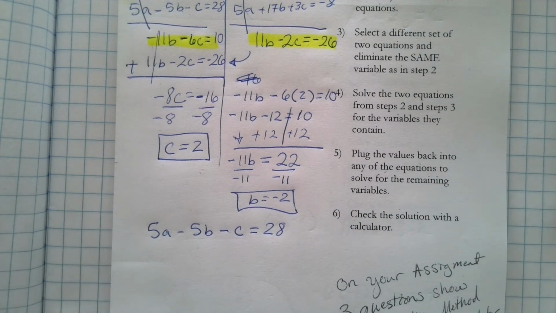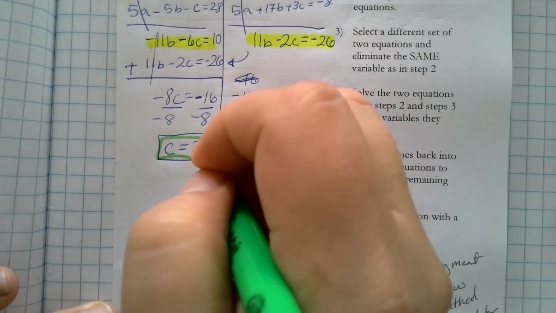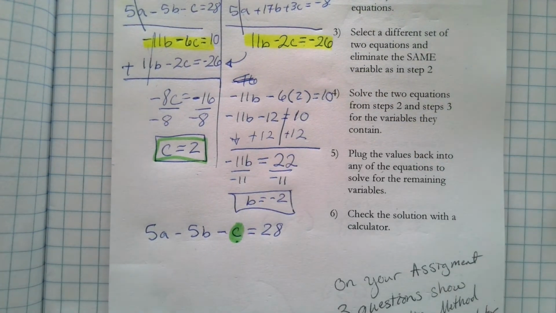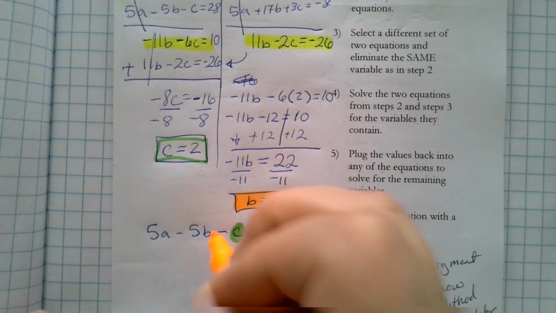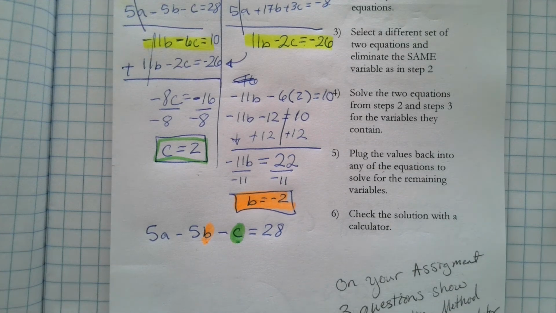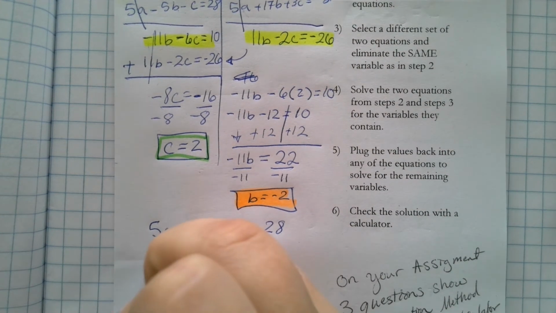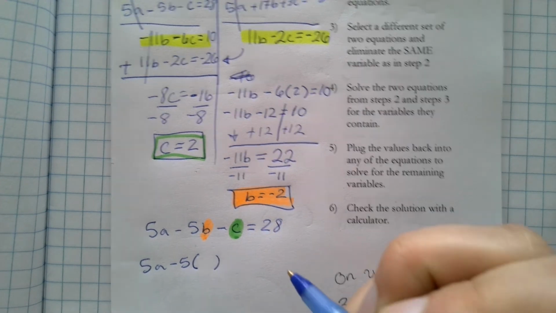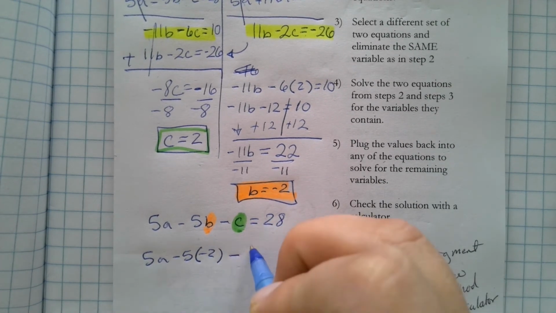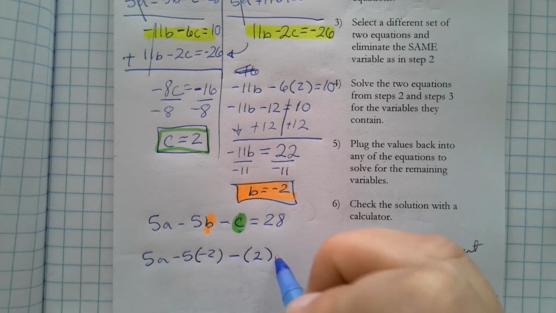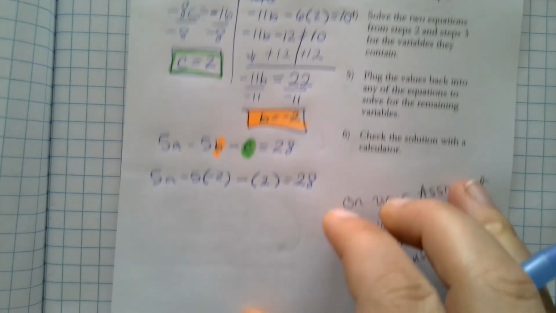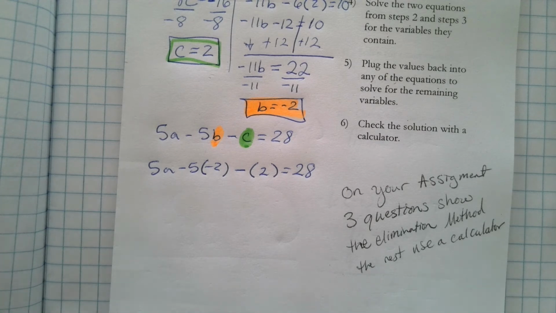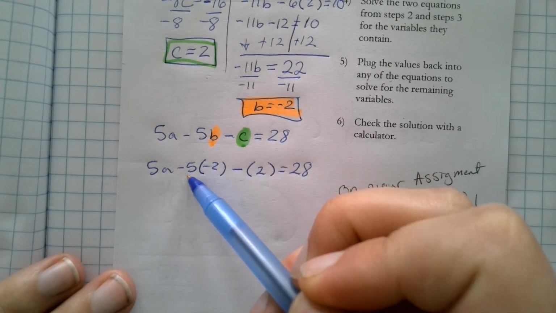Now all I'm going to do is everywhere there's a C, we're going to replace it with the number. Everywhere there's a B, we're going to plug in that number. So I've got 5A minus 5. Instead of B, what am I going to plug in? Good. Instead of C, what am I going to plug in? What's negative 5 times negative 2?